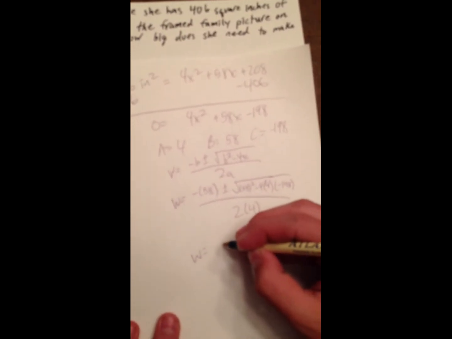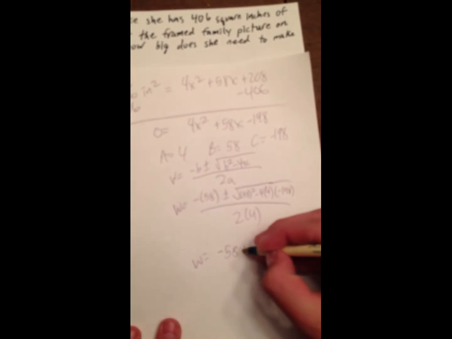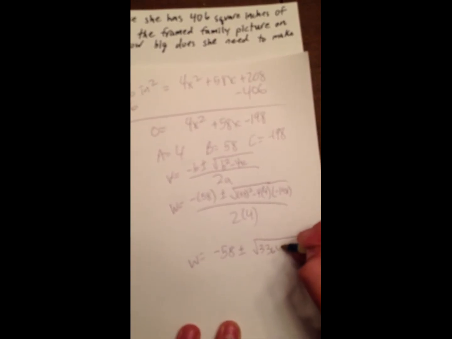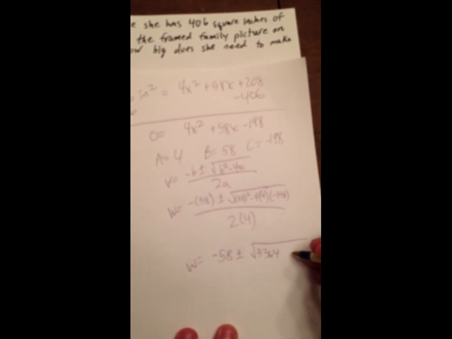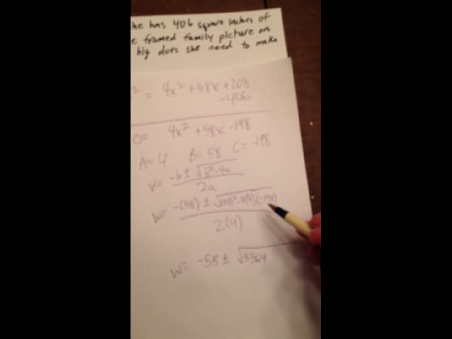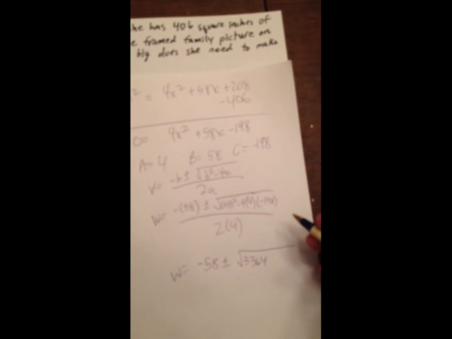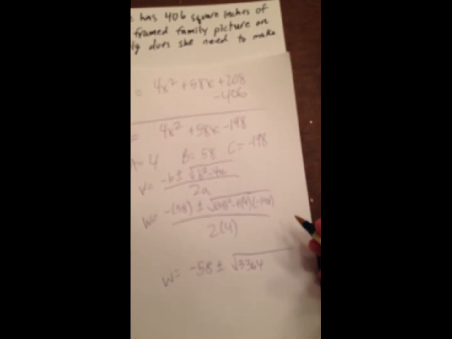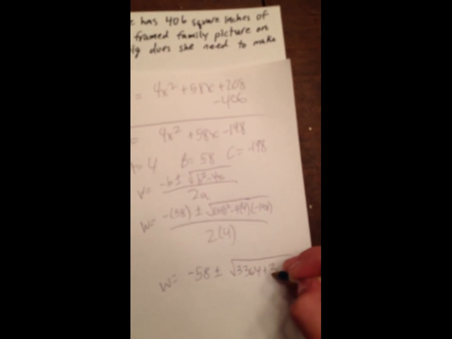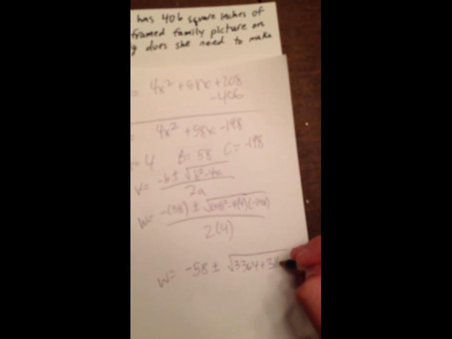So now let's simplify this. So W equals negative 58 plus or minus the square root of 58 squared, which is 3,364. And then we do negative 4 times 4, which is negative 16, times negative 198, which is positive, so plus 3,168, divided by 8.